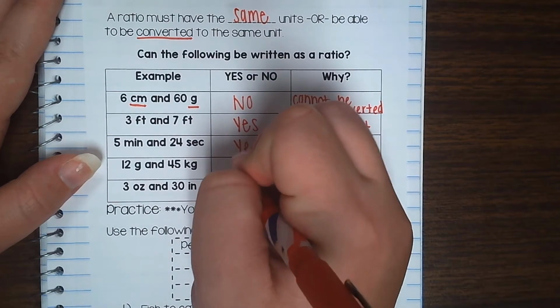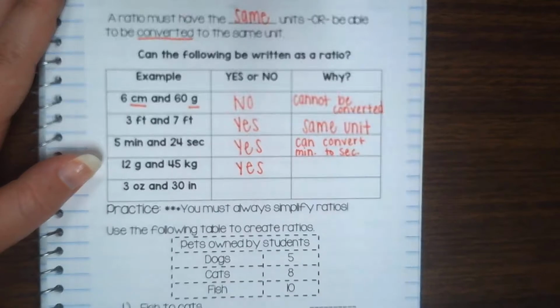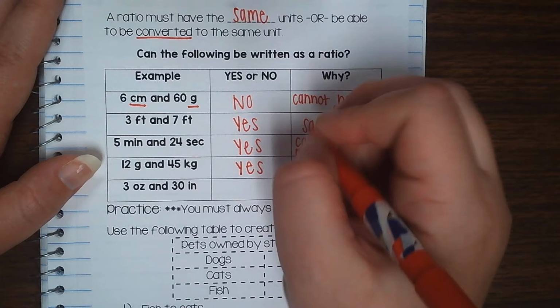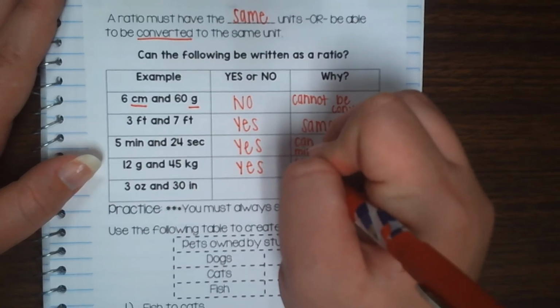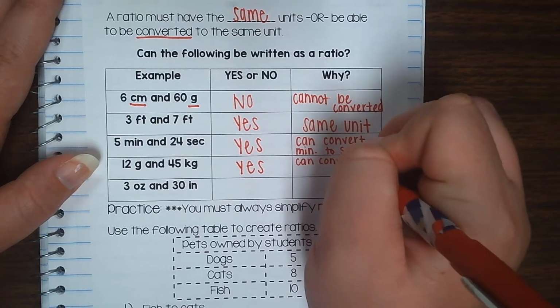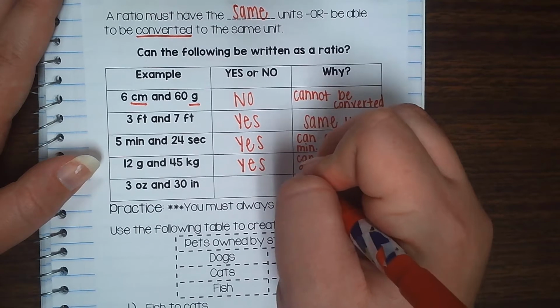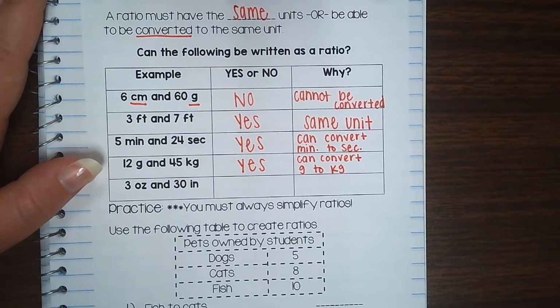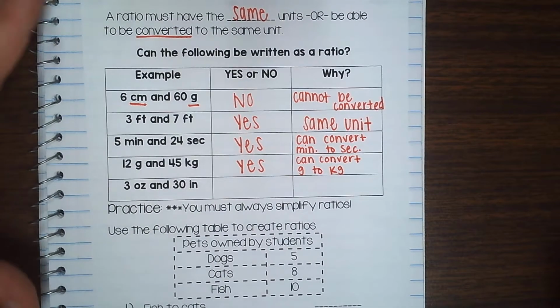That would be yes. If we use our King Henry died unexpectedly drinking chocolate milk, you can convert grams to kilograms, or vice versa, kilograms to grams.